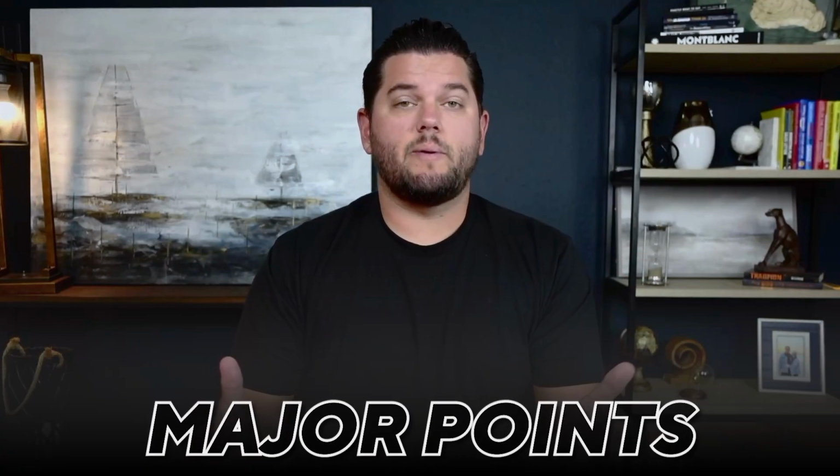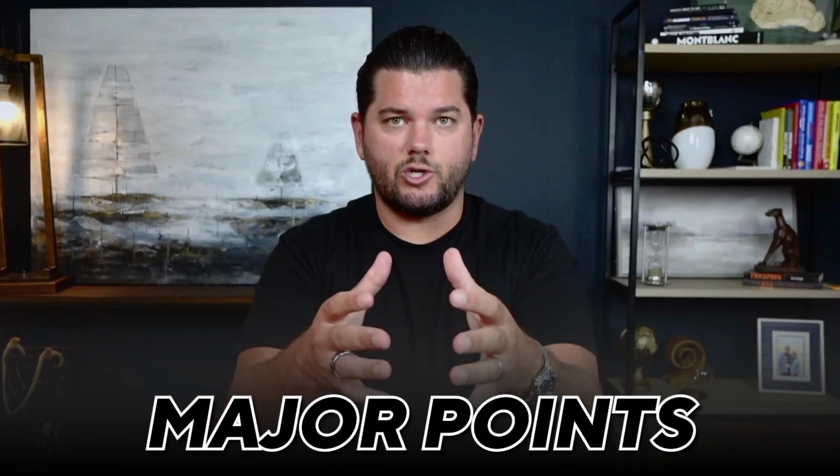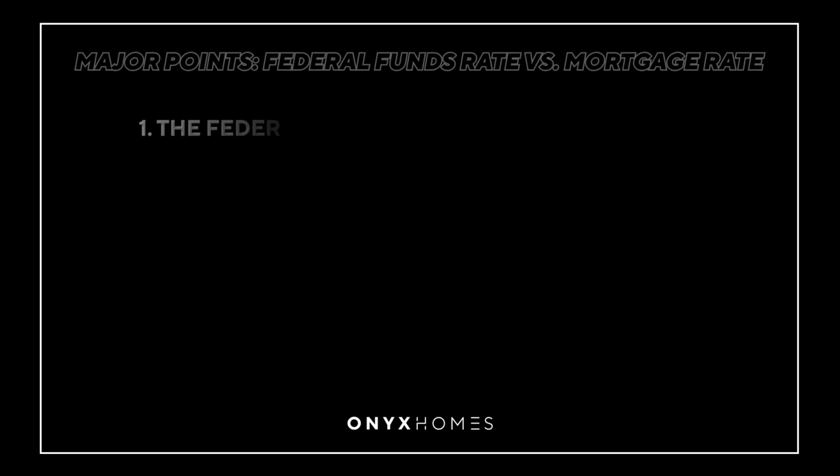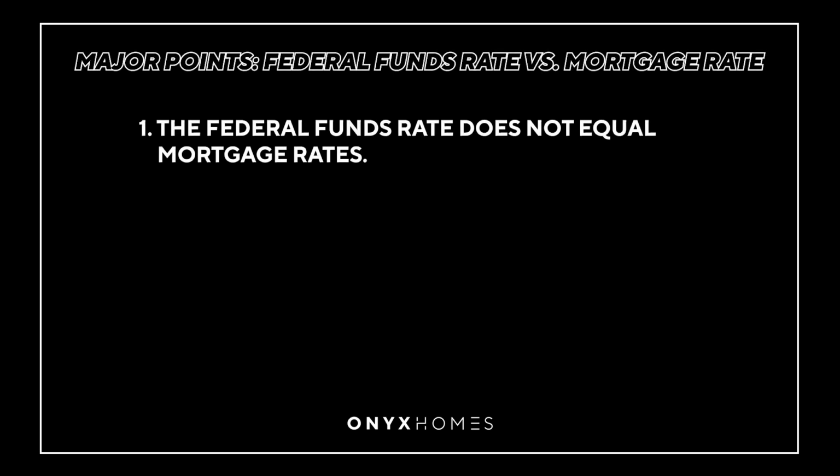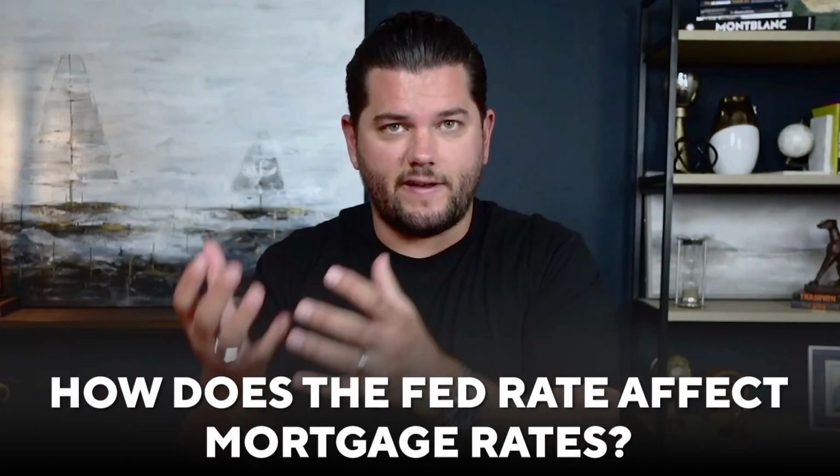So while these rates are connected, they're not the same. I'm going to make a few major points that I want to make sure I drive home for you. The first major point is that the federal funds rate does not equal mortgage rates. That's number one, first and foremost. Just because the federal funds rate changes, because the Fed changes what the rate is, that does not directly affect mortgages or any other type of interest rates. So the real question is, how does the Fed's rate affect mortgages, which affects you and I, especially if you're thinking about making a move?